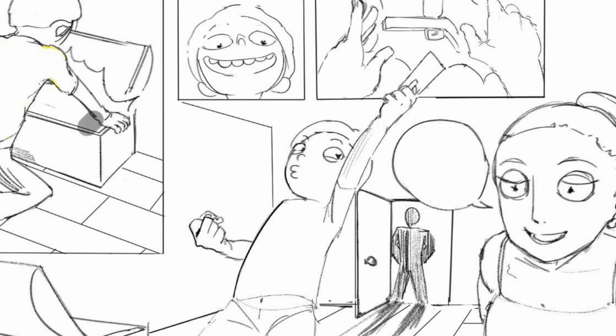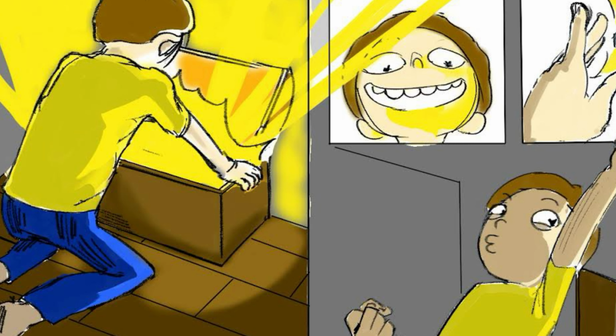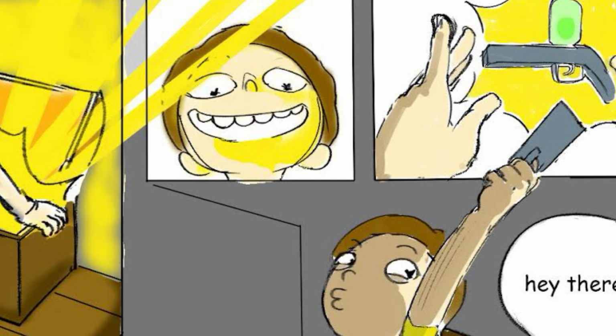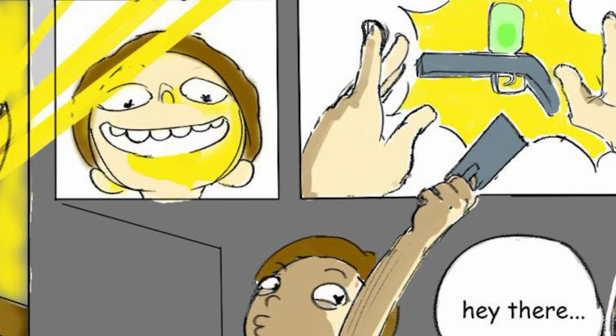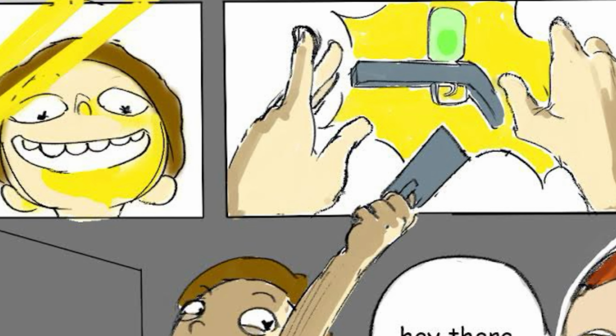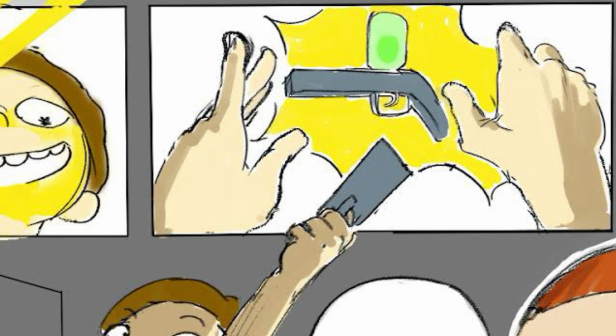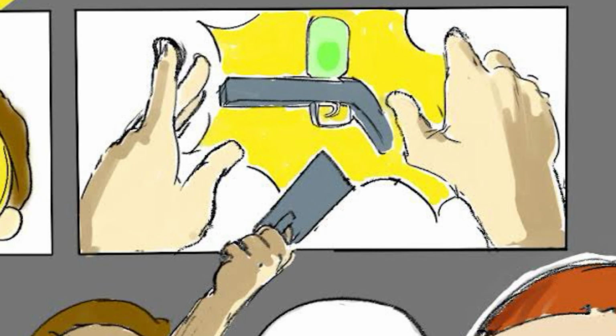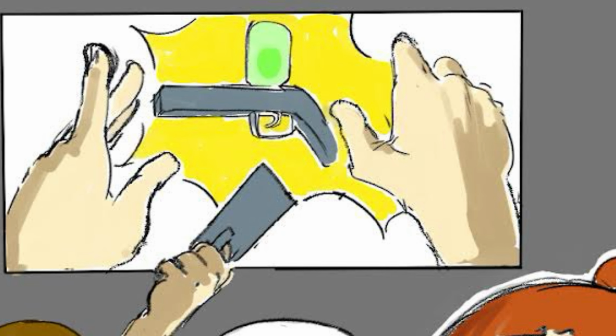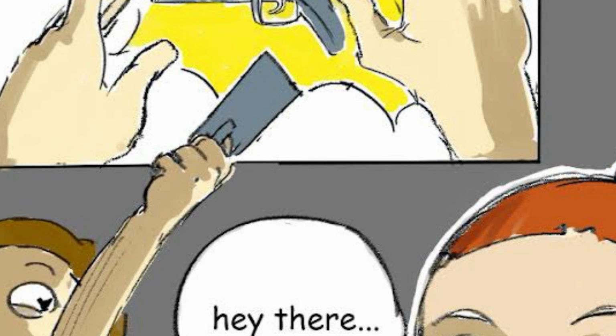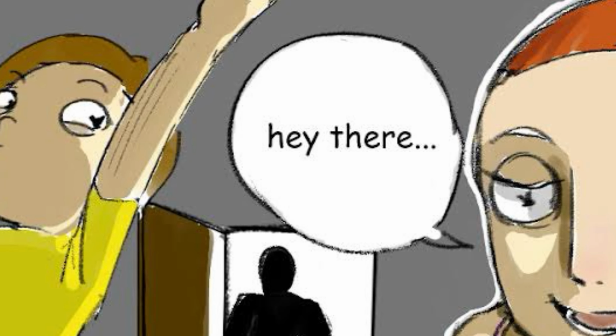Now for the coloring and reading. The story kicks off with Morty having found something that he's really excited about. And that thing is one of Rick's portal guns that he had stashed away. If you've seen Rick and Morty, then you know that Morty would do anything to go on his own adventure without Rick telling him what to do. But this excitement is short-lived because somebody catches Morty mid-celebration.